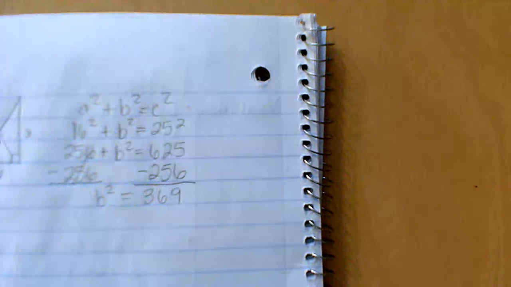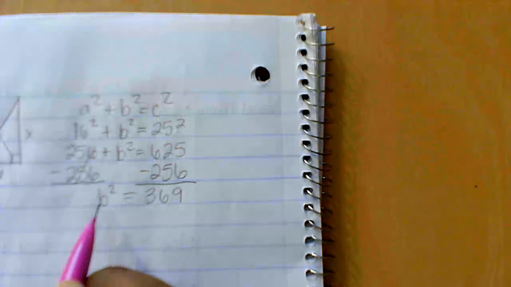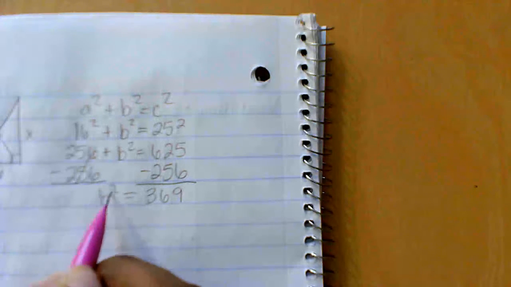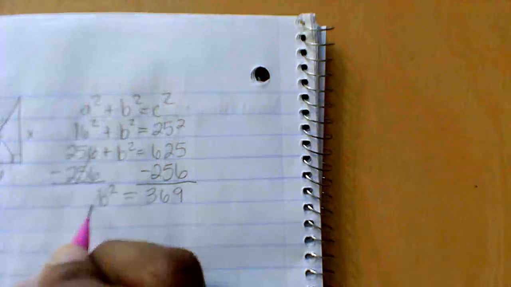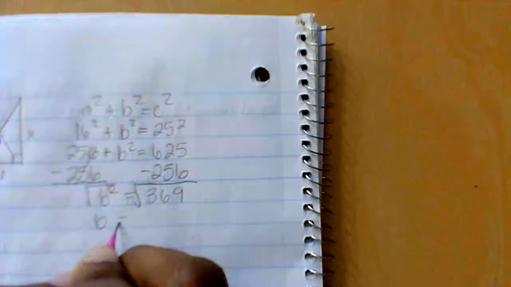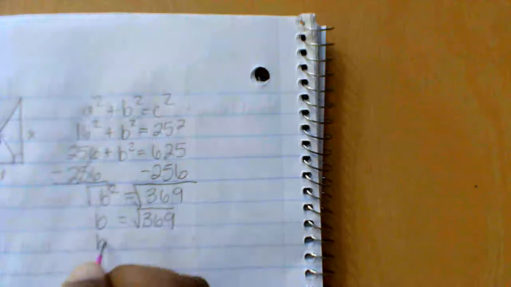My question to you is, are you finished yet? Your answer should be no. Why not? B is not by itself. It has not been fully isolated. I need to get rid of a square. How do I get rid of the square? Again, I do the inverse. What is the inverse of square? Square root. So b equals whatever the square root of 369 is.